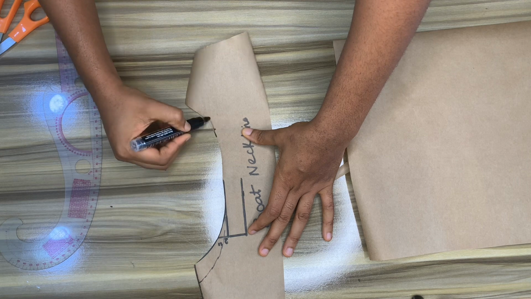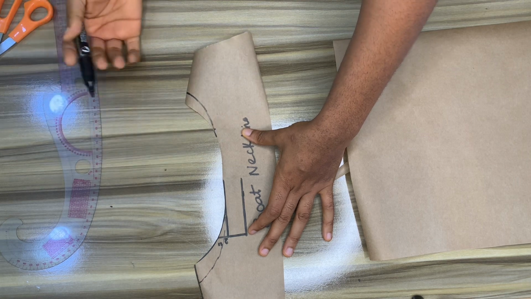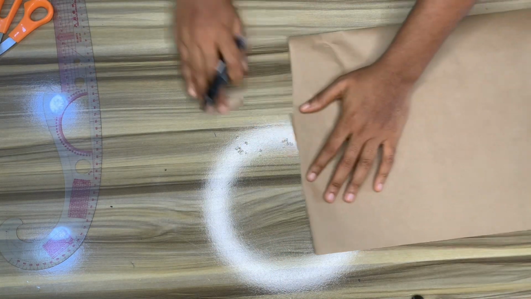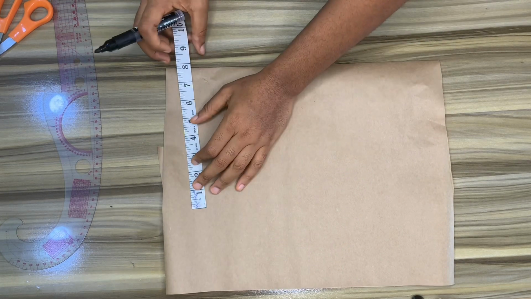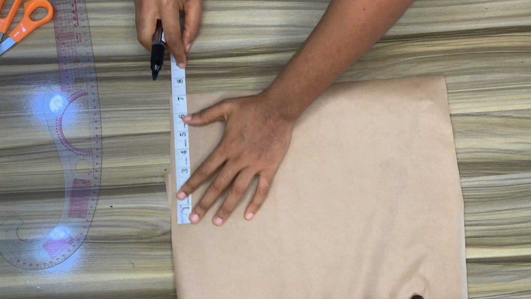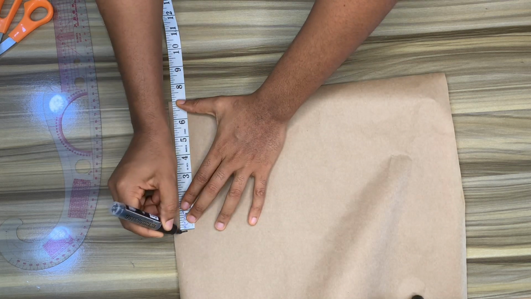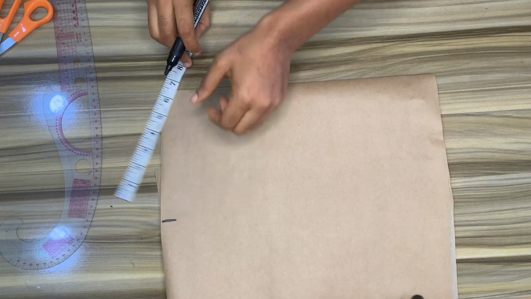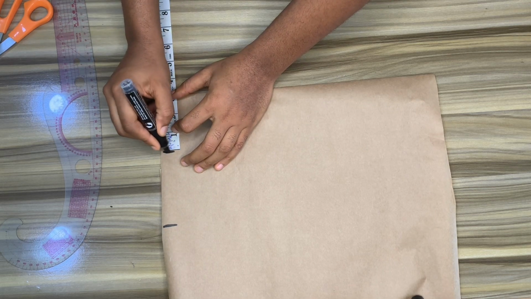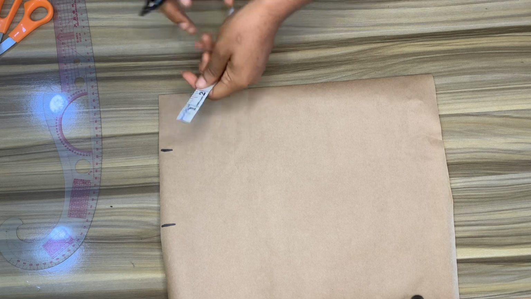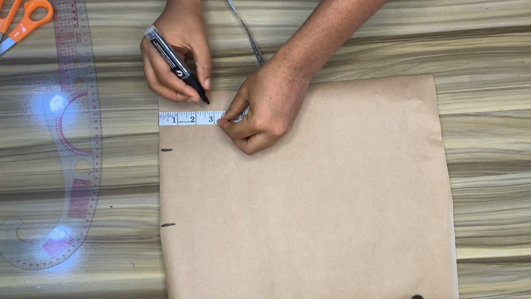Can you see the illustration I'm giving you? You can extend it if you want. So now the next neckline is the asymmetrical neckline. So you mark out your shoulder measurements, and then mark your 3 inches wide for the neck area, 3 inches deep, right?